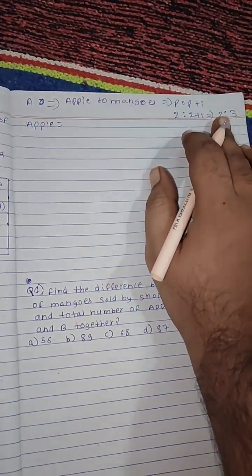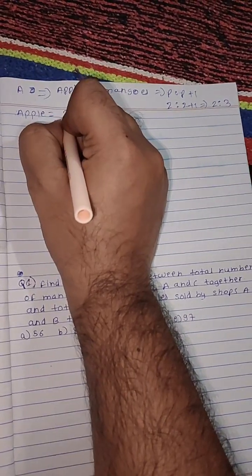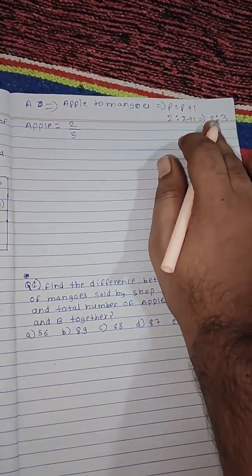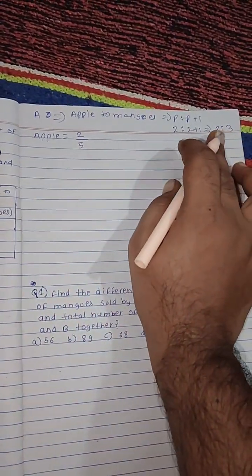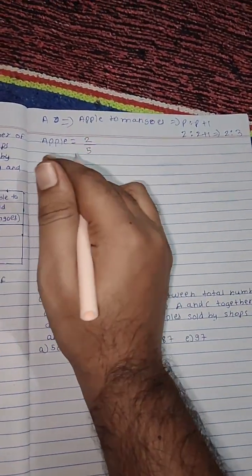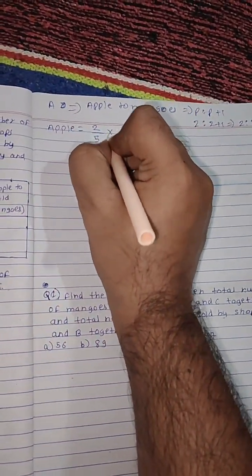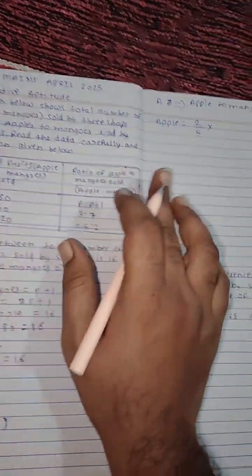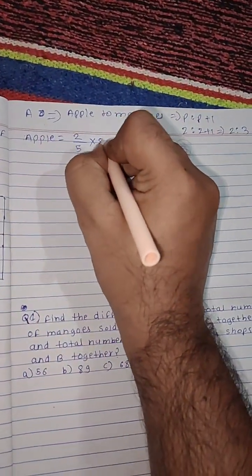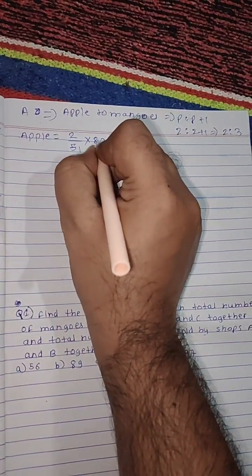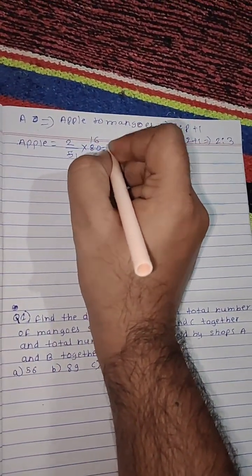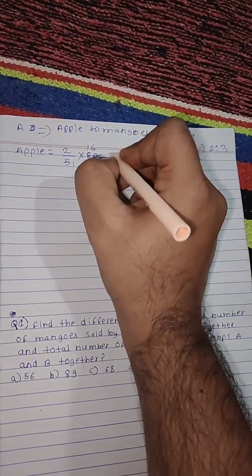So for apple we can write 2 by 5. 2 as it is, 5 means 2 plus 3 is 5, and for apple we are finding, so 2 as it is, and the total number sold is 80. So the total is 80 for A. So it will be 16, so apple will be 32.